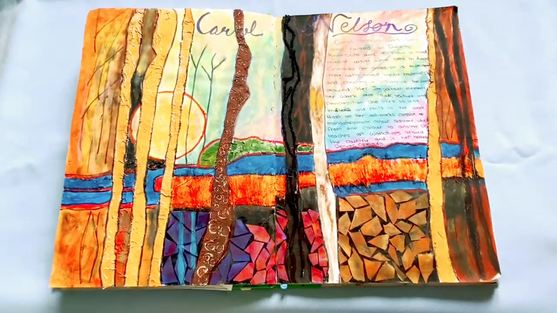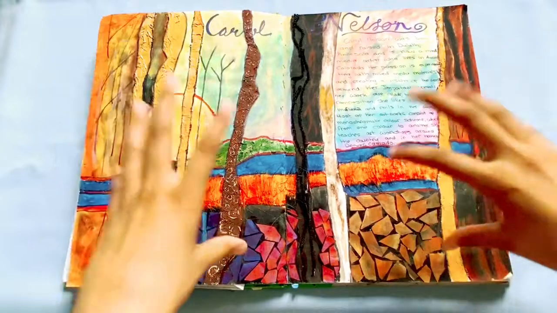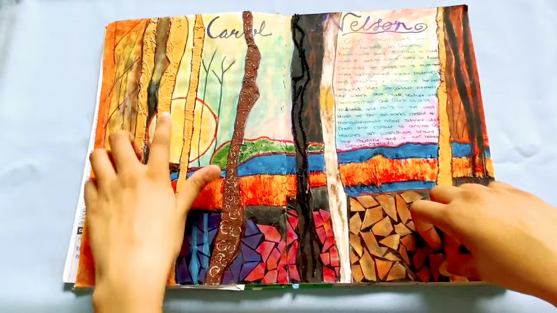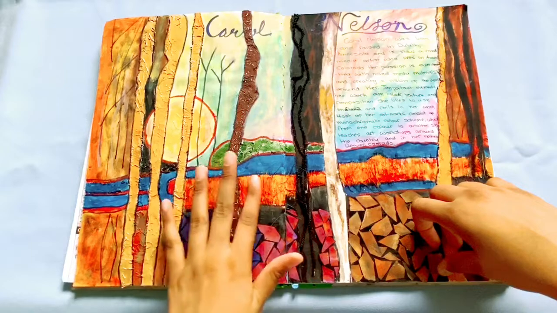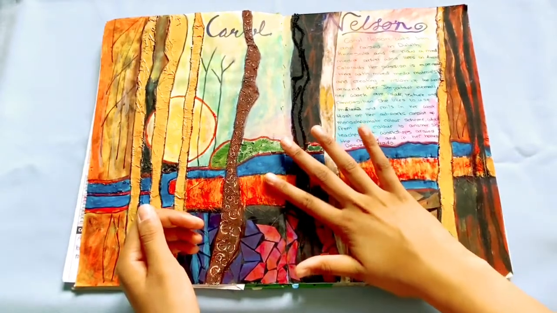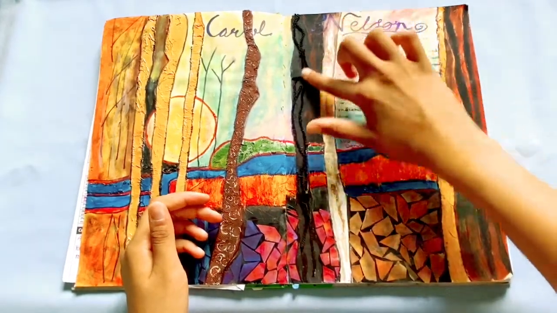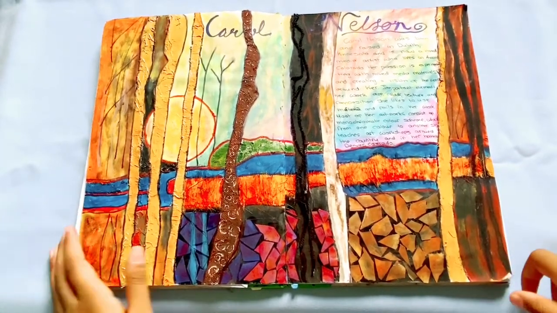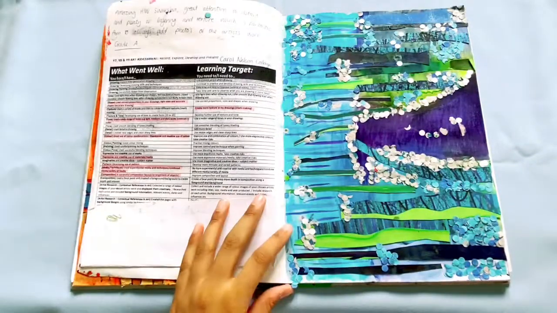So here we have another artist research page. This one's a little different. This one is about Carol Nelson instead. In her work, she generally tends to experiment with different textures. So that's what I tried to do in this page. I made the trees a different texture than the grass. And I also recreated one of her pictures. I really like how the different textures turned out, so this is probably one of my favorites.